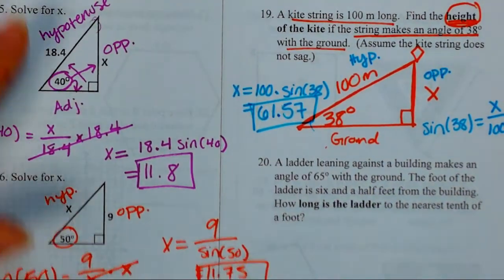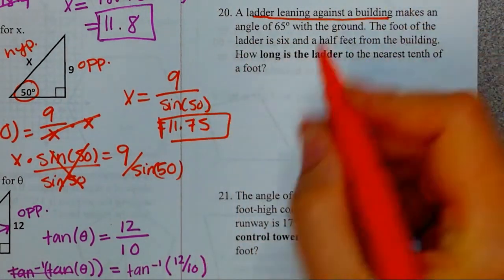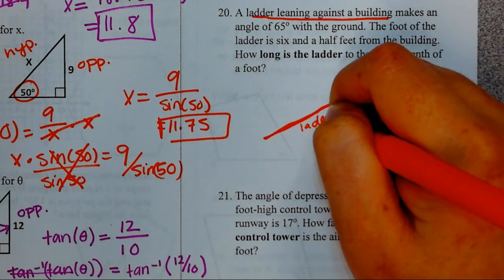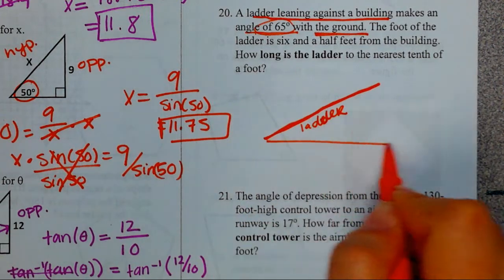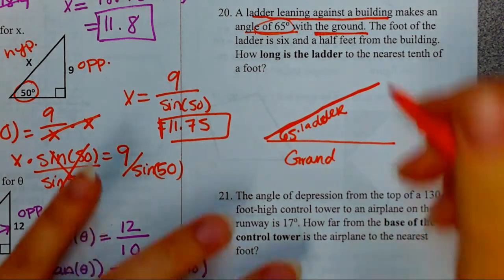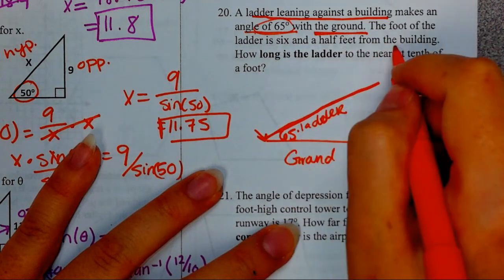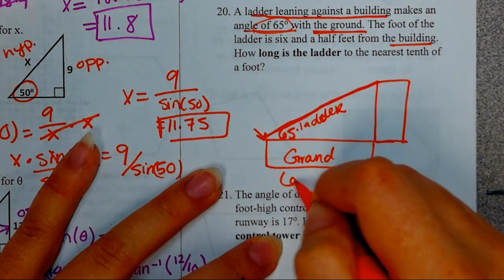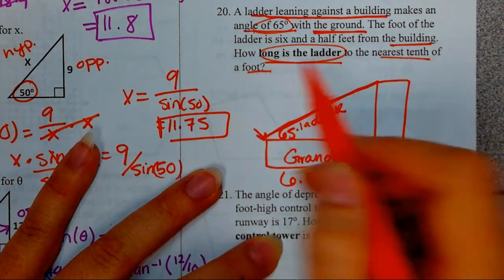Okay. Next. A ladder is leaning against a building. It's leaning. So the ladder is like this. Okay, this is your ladder. It makes an angle of 65 degrees with the ground. So here's the ground. This angle is 65. Okay. The foot of the ladder, so here's the foot, is 6.5 feet from the building. So here's your building. Okay. That means that this is going to be 6.5 feet. How long is the ladder to the nearest tenth of a foot?